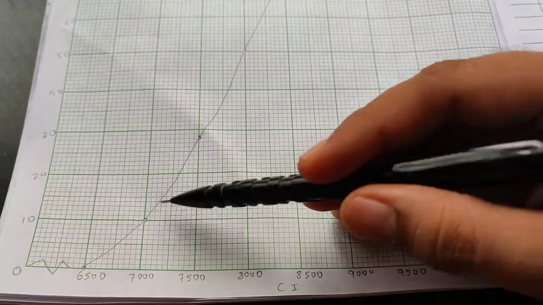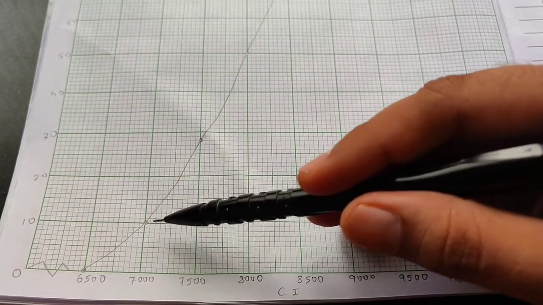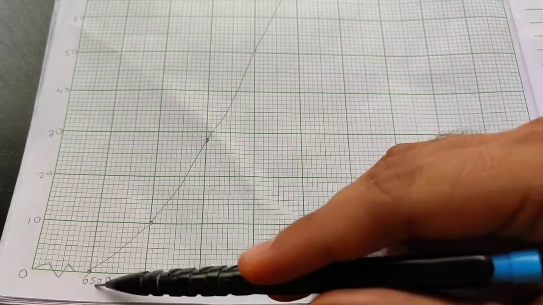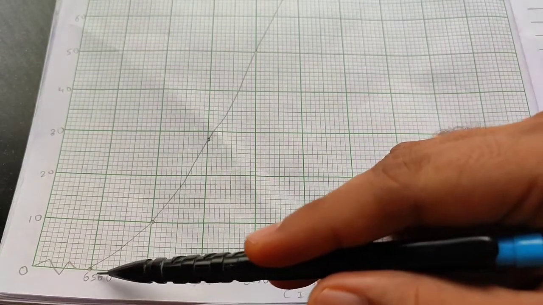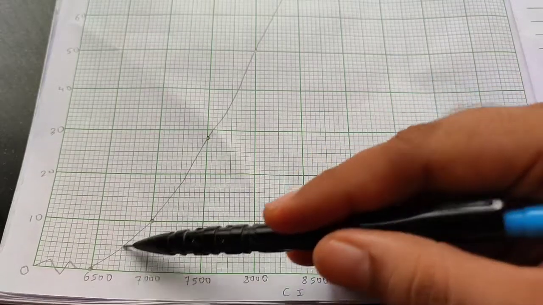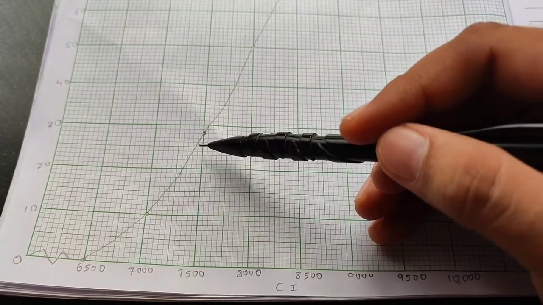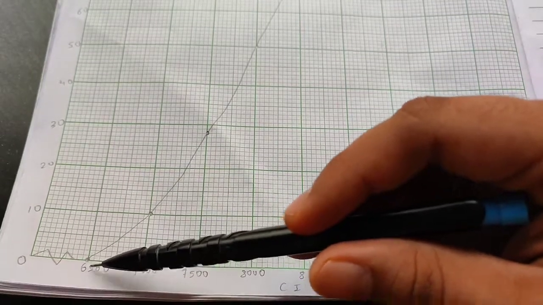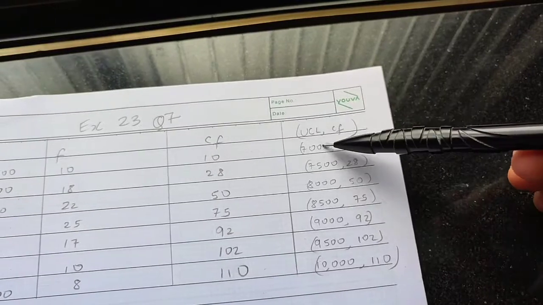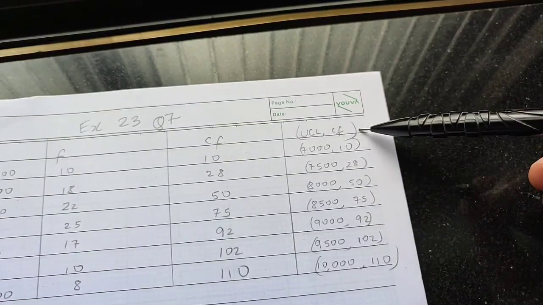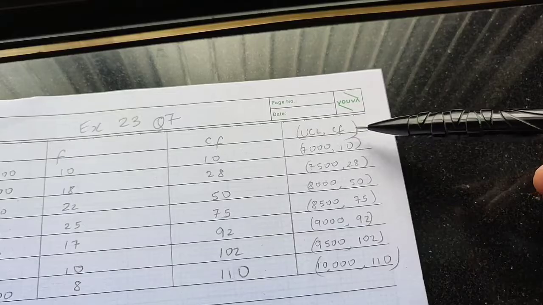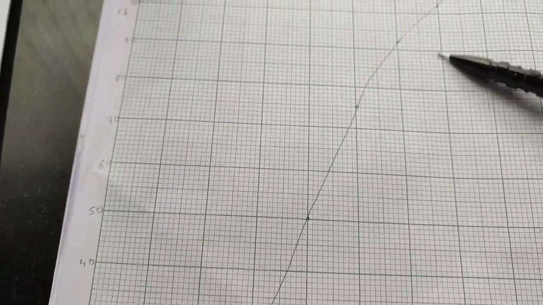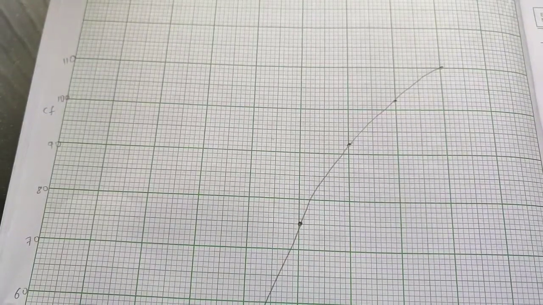Yeah, the first point was 7,000, 10, but we can't have a graph starting mid-air. So always write one extra coordinate on the x-axis before starting with the plotting of the points. So this will be 6,500, 0. So don't forget that. Even though the first point to be plotted is 7,000, 10, before that there should be a point called 6,500, 0. After plotting all the points, then you have to make a smooth curve. That's called an ogive.